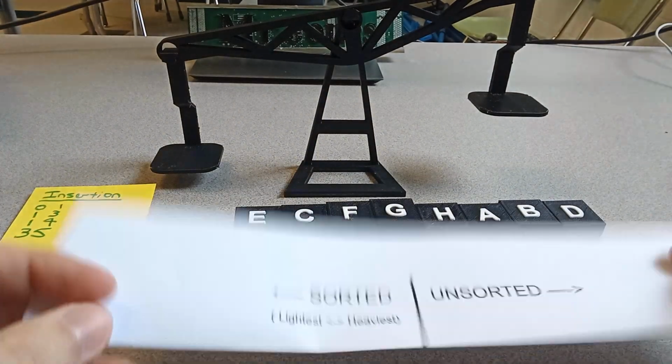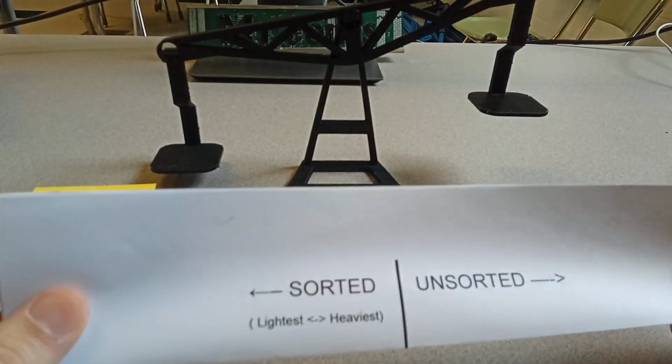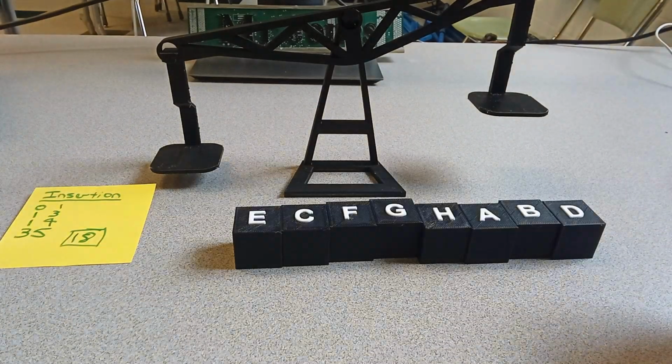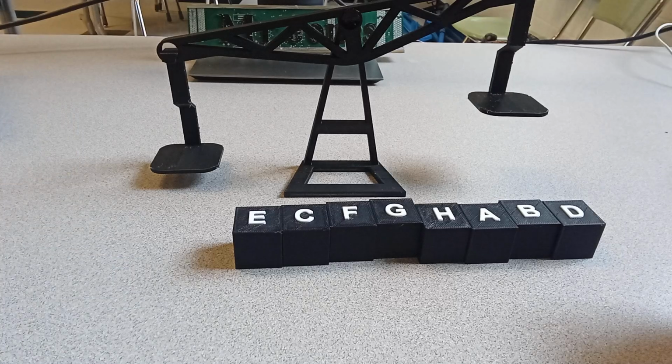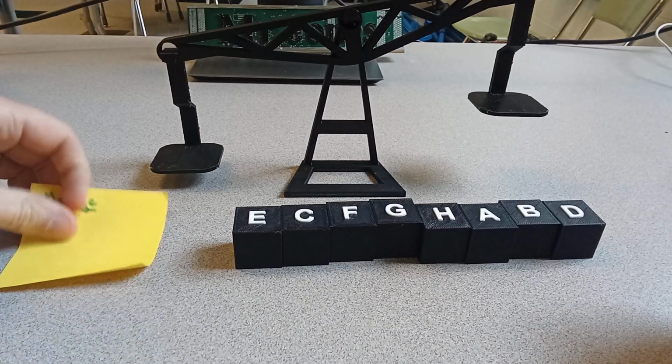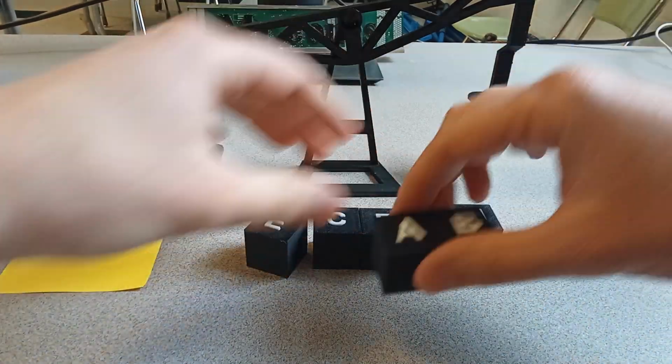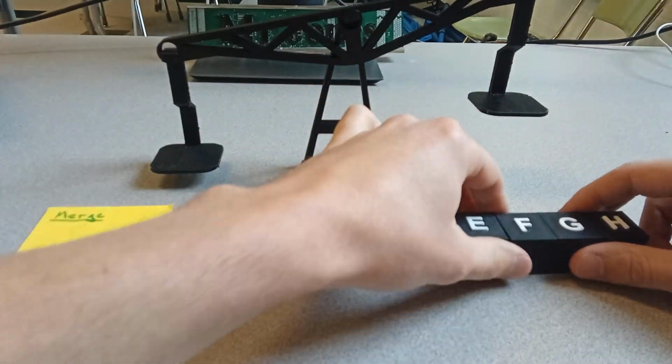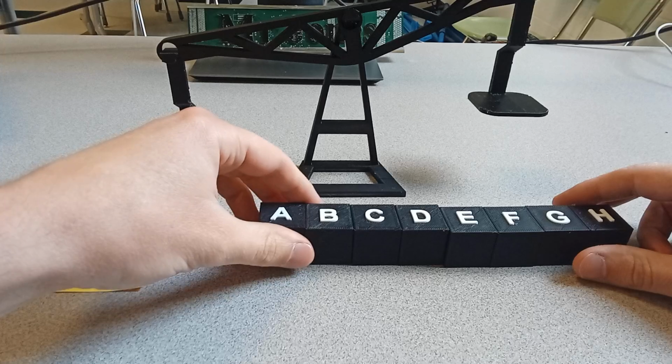Merge sort is the weirdest. Merge sort does not involve dividing our list into sorted and unsorted, so I'm going to remove this part. And let me grab my merge sort sticky note so we can keep track of our comparisons for this one. And I will reset back to our list here. Okay, merge sort is a recursive algorithm.